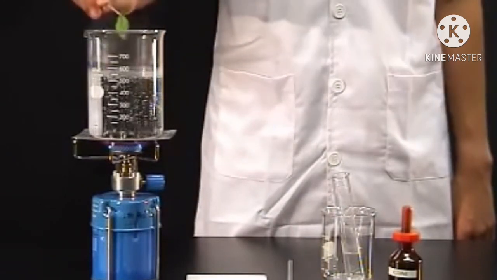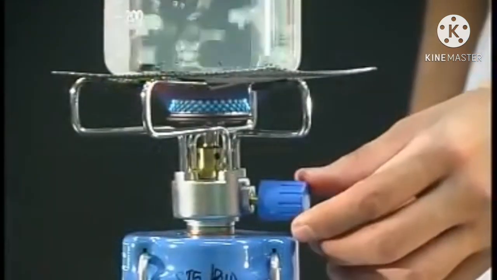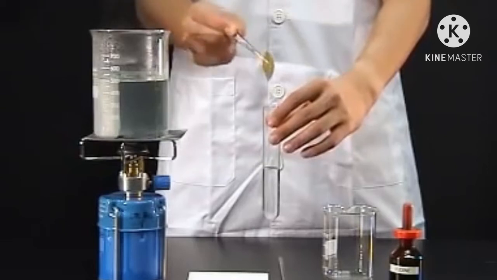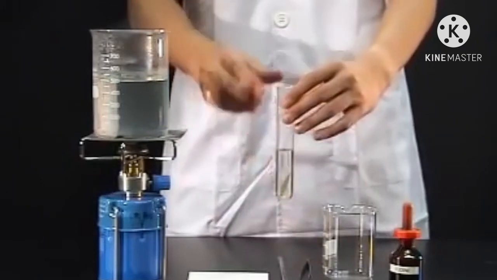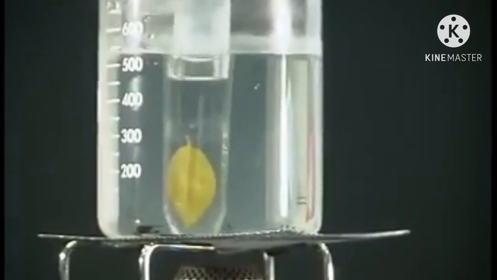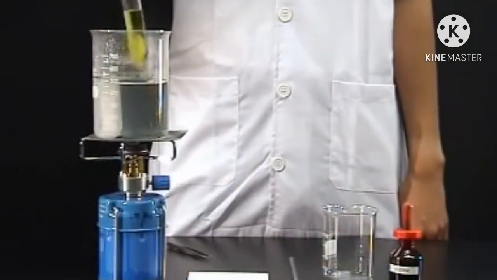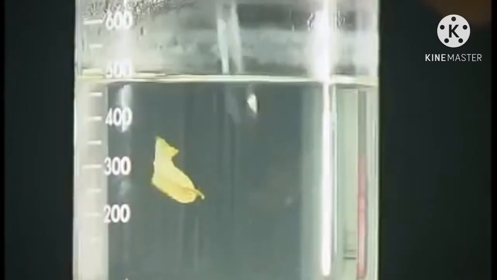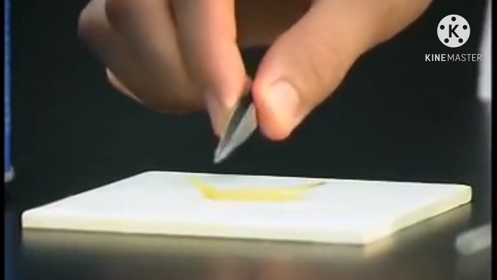Take a green leaf and boil the leaf in water to kill it. After boiling it in water, take a test tube of alcohol and put the leaf in this test tube and boil it again as shown. This is done because chlorophyll dissolves in alcohol and the leaf loses its color. Now, remove the colorless leaf from the test tube and wash it in the water. Then, place it on a white tile. Now, pour some drops of iodine solution over it.